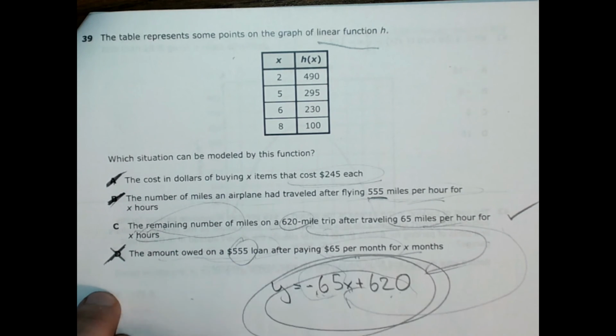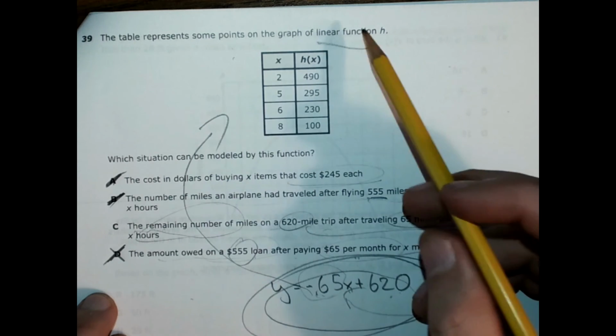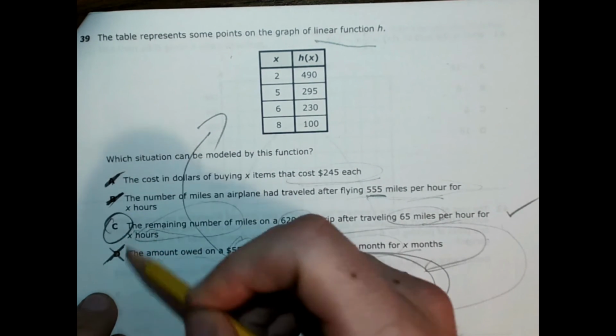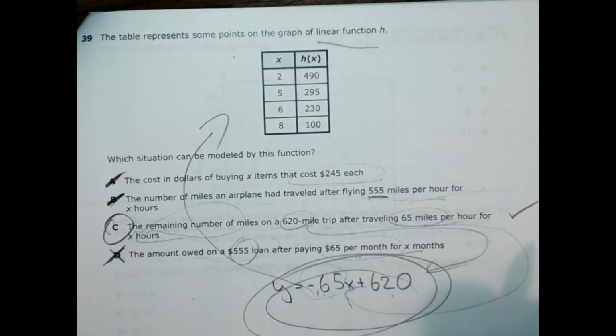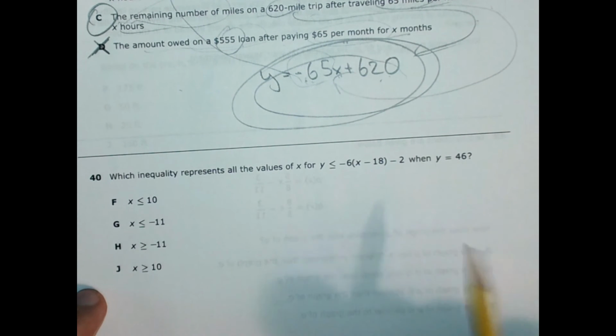Do this every time you get a table, linear or quadratic. Produce the equation that goes with it. Every time. Which inequality represents all the values of x when y is 46?